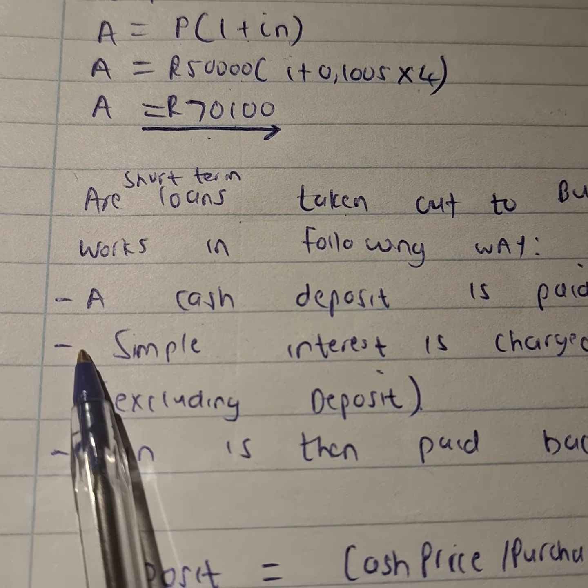Now, furthermore, we are told that he agrees to pay a deposit of 20% and the balance over a period of 2 years in monthly installments at 14% simple interest per annum. Now, he also takes out an insurance premium of 68.50 rand per month. His insurance premium is something that he takes out.